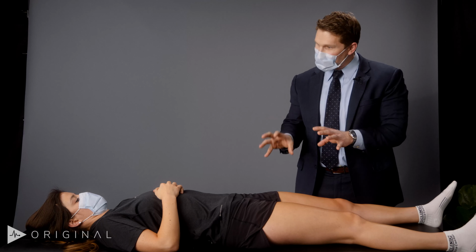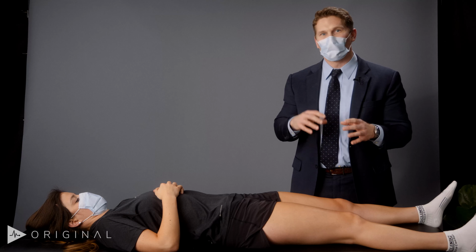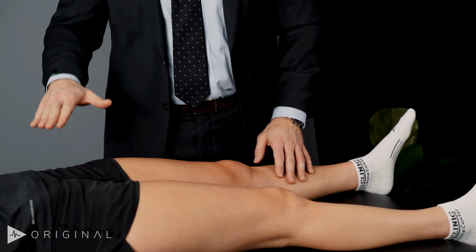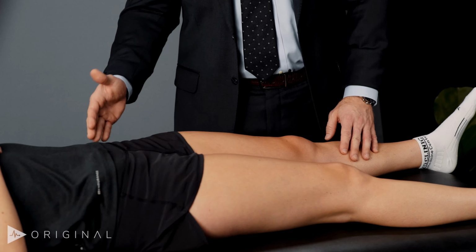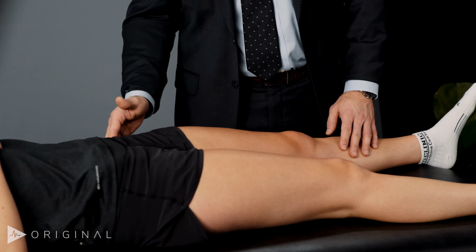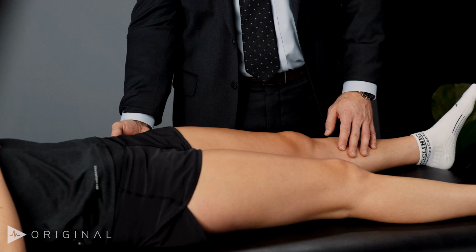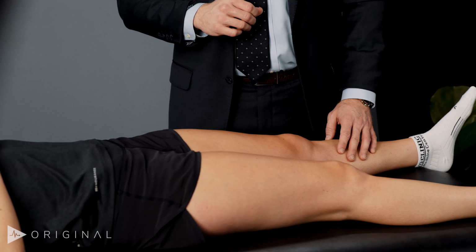So I not only ask them, do they have pain, but it's also important to know where they have pain. Typically pain in the front would be related to the joint, but sometimes you'll pick up those referred pains either on the side of the hip or the back that can be related to the joint itself.